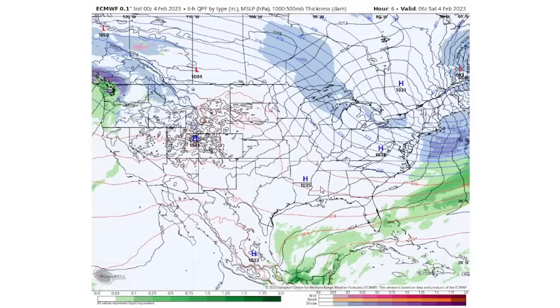In today's video, we're going to be taking a look here at all three of our major models. The European model, we'll be taking a look at these storms that are upcoming, the total precipitation, the total snowfall, and then we'll dive right into the GFS and Canadian models kind of to compare. And then we'll close things out with the temperature anomalies.